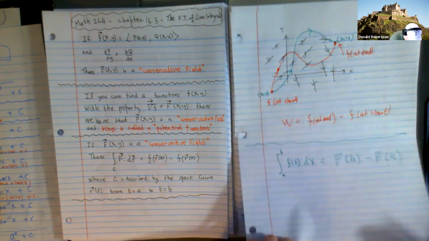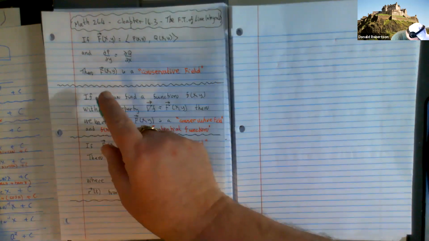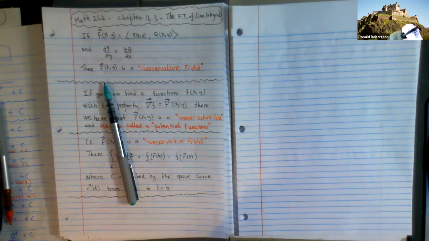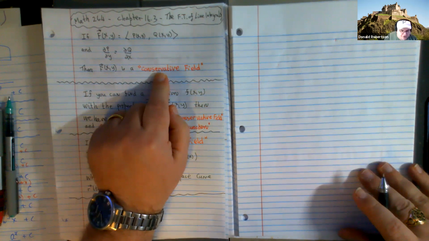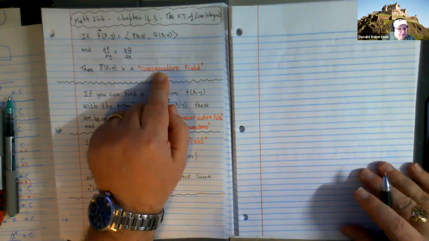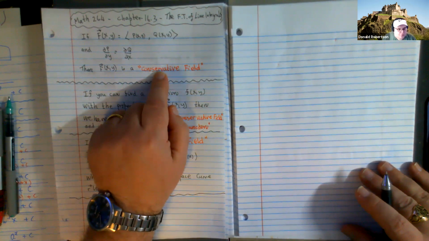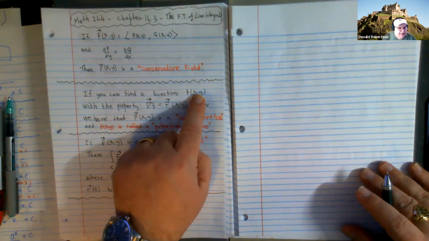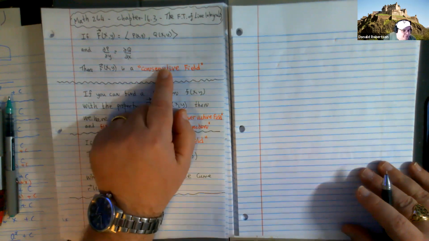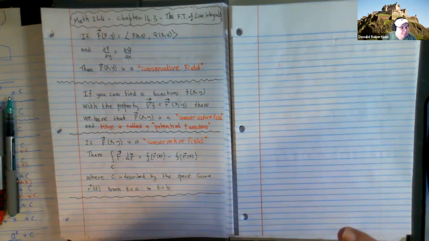So I'm going to focus today, for what time we've got left, on testing to see if a function is conservative. And if it is, we'll find the potential function. And if it is not conservative, question is over.